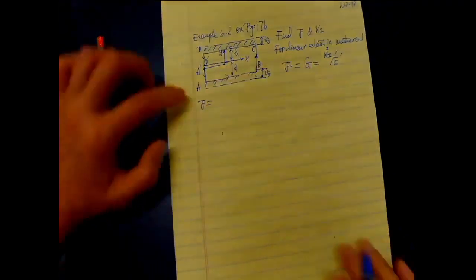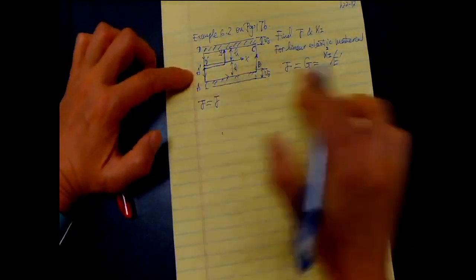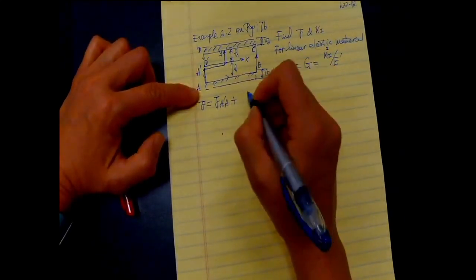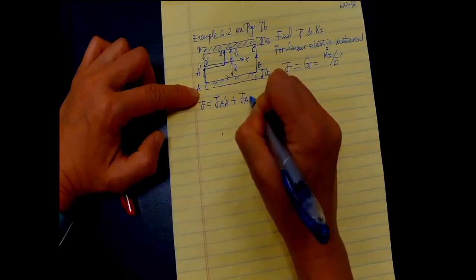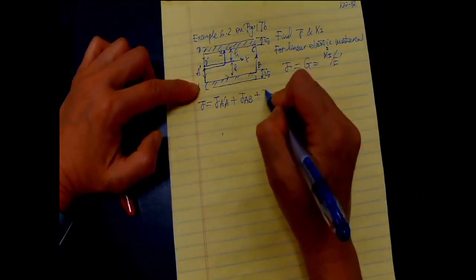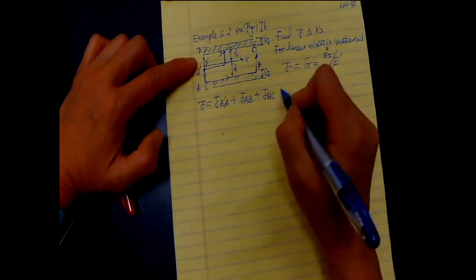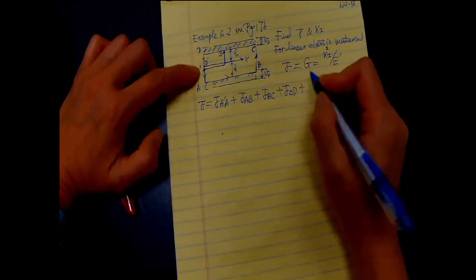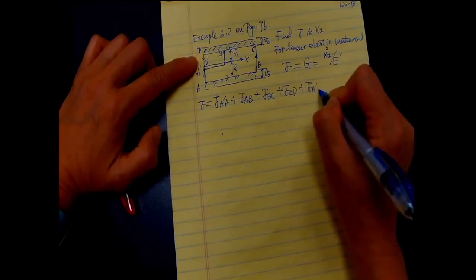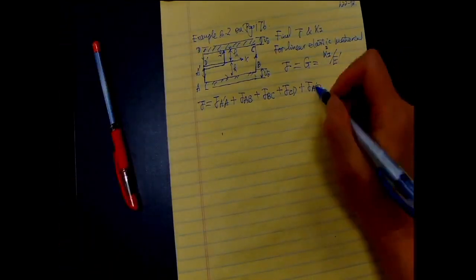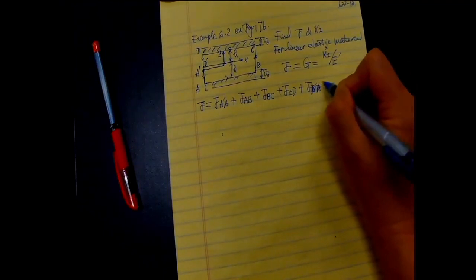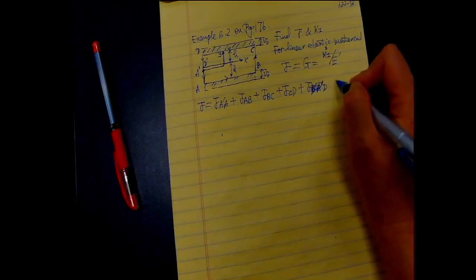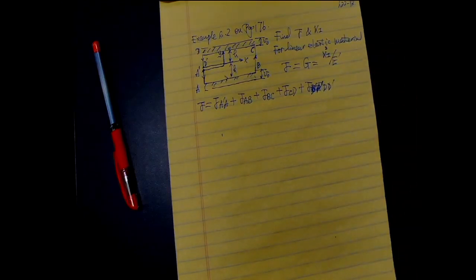So we know our J integral is equal to, you just write down the path, A prime to A plus A to B plus B to C plus C to D plus D to D prime. Okay.